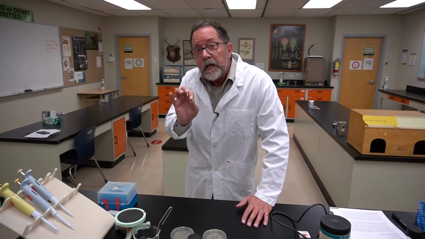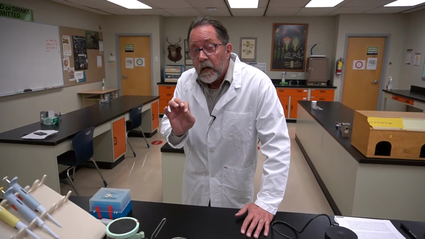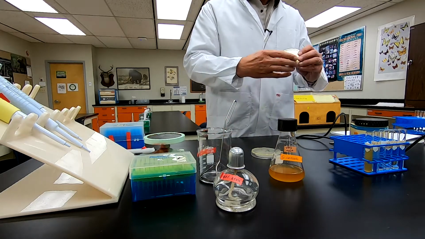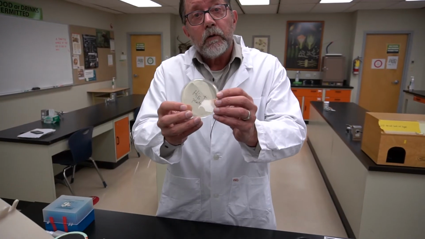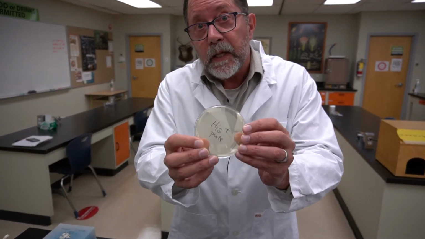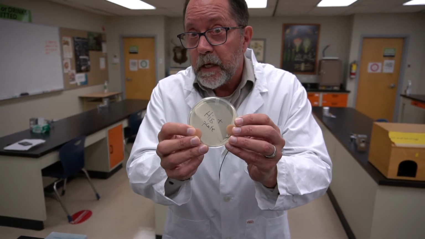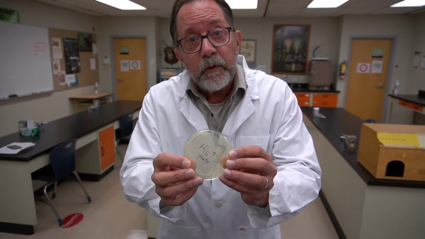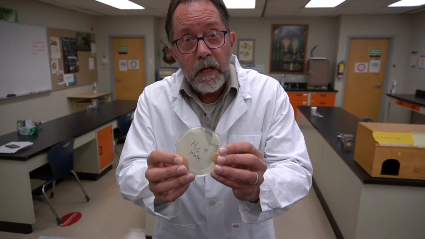In order to measure the killing effect, I have to put a countable number of cells, a low number of cells, on a His plus plate. This has media in it. This has histidine in the media. And every cell I put on there that's alive is going to be able to grow.